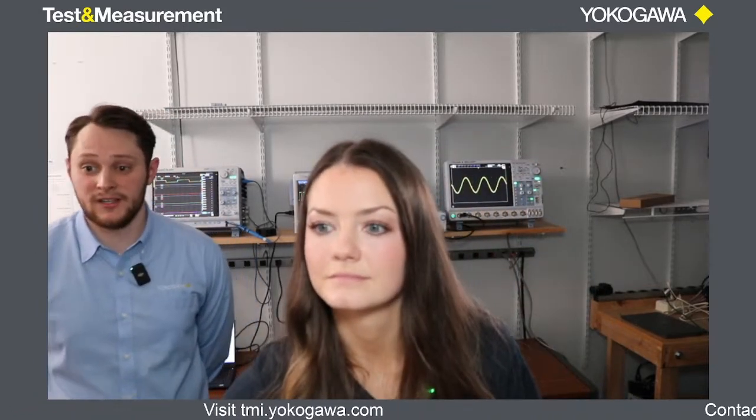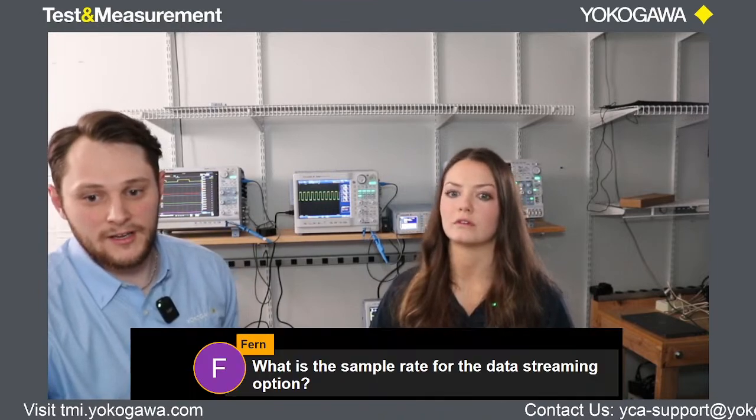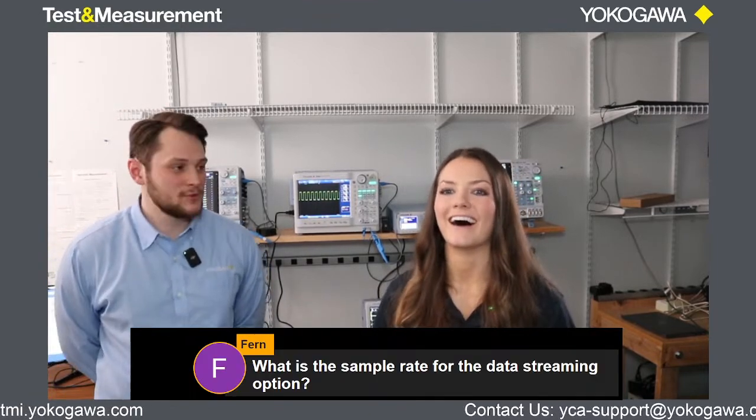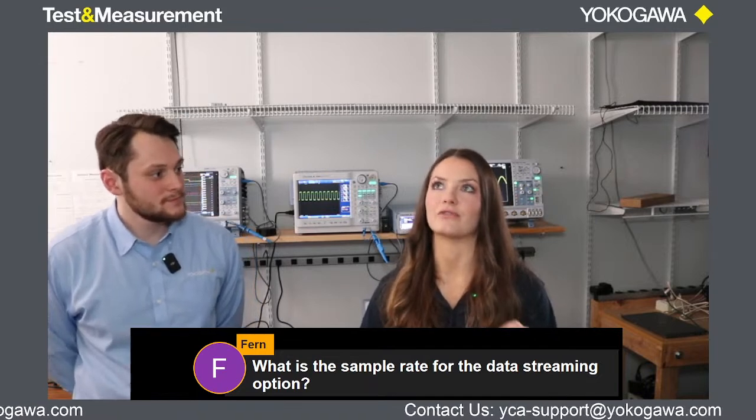So yeah, you can sample it pretty fast. You can sample 2 megasamples per second using the data streaming option. The 10 megasamples per second, which is what it's measuring instantaneously, can't be brought over into IS8000, but it can still bring over 2 megasamples per second. That's 2 megasamples per second for 2 channels.